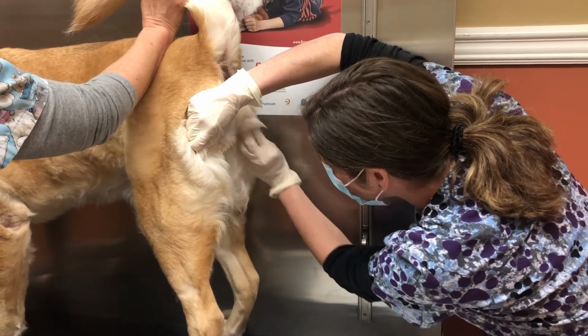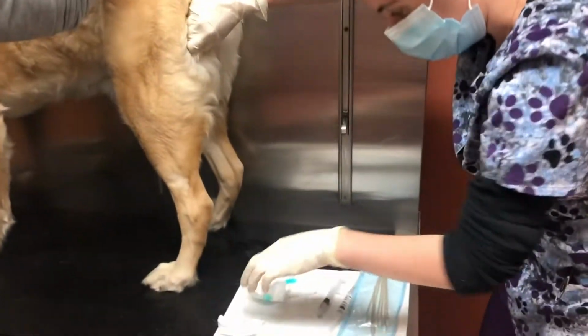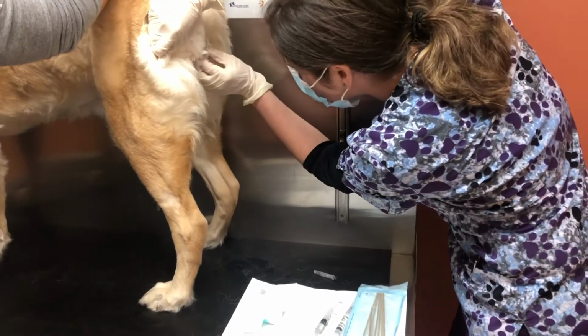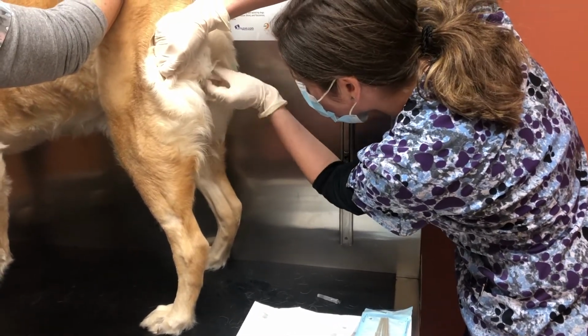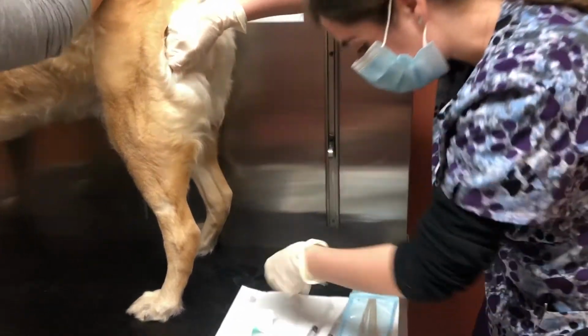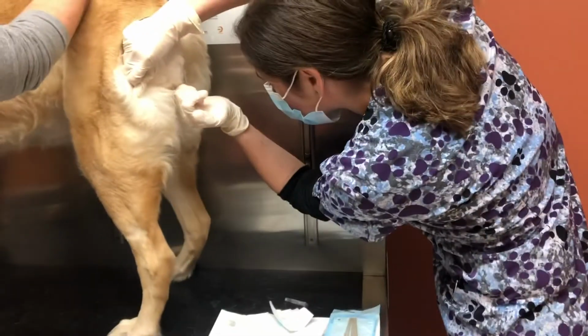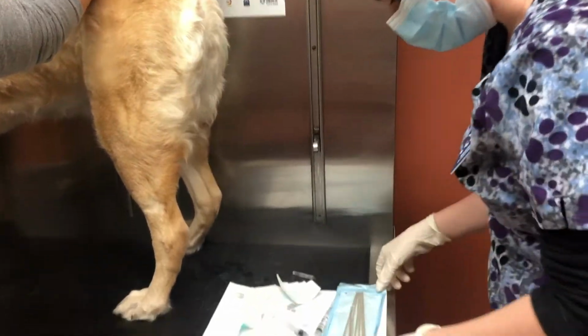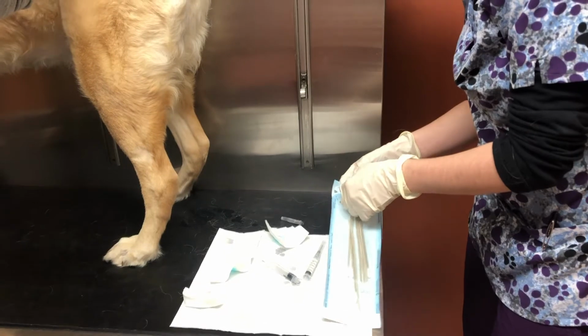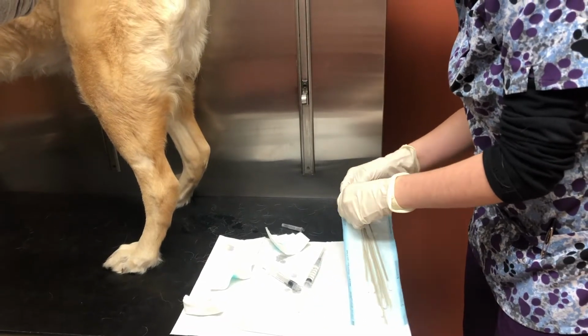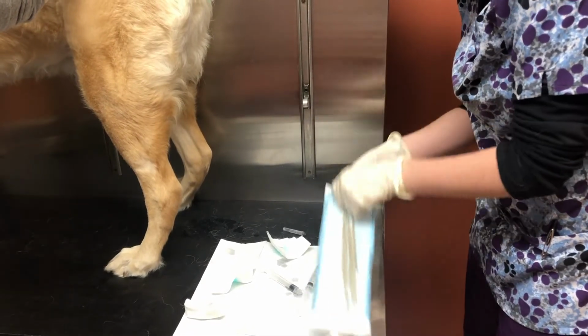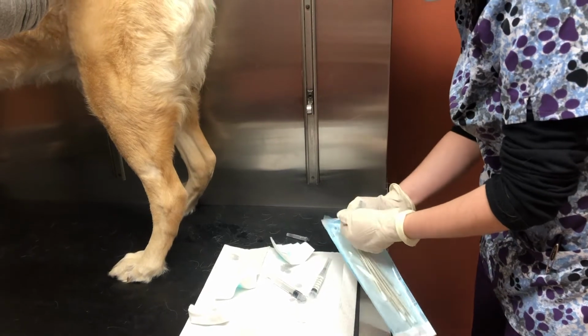Just going to clean it around there. Alright, next thing I'm going to do is open my sterile applicator swabs, and I'm going to moisten the tips of them with more saline.